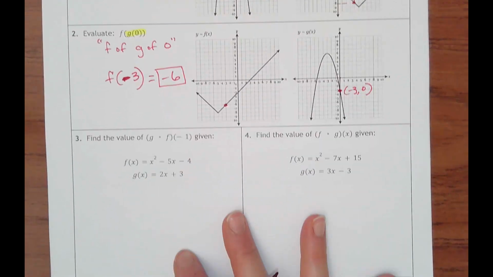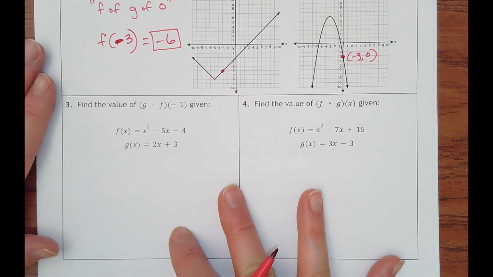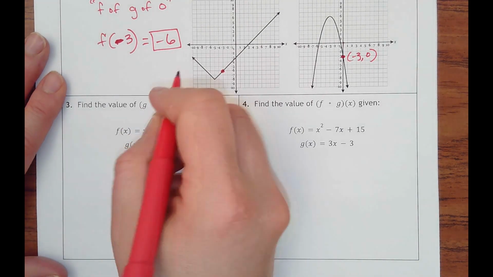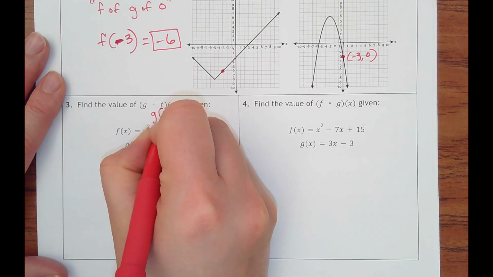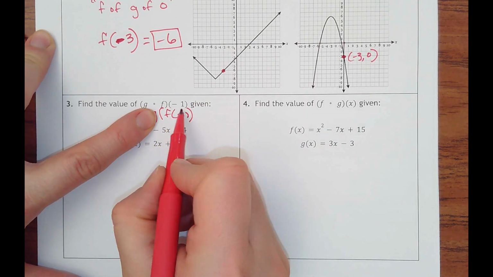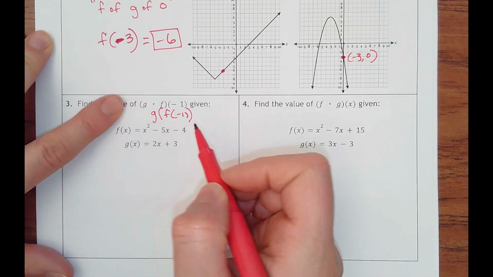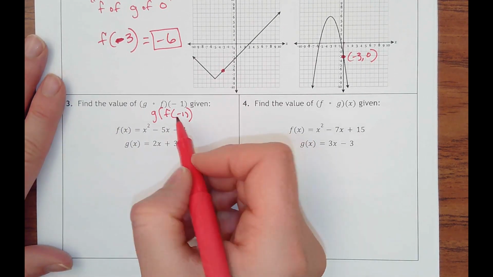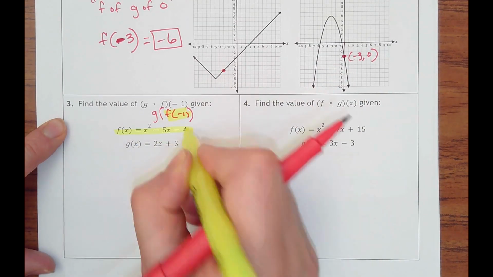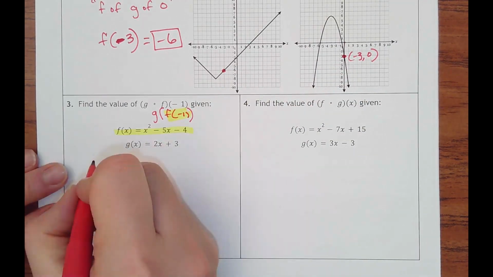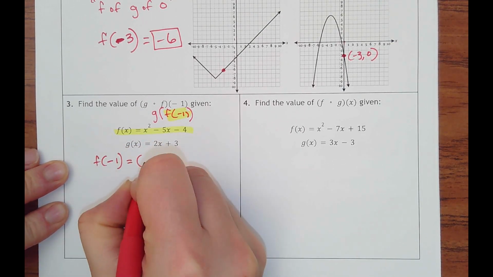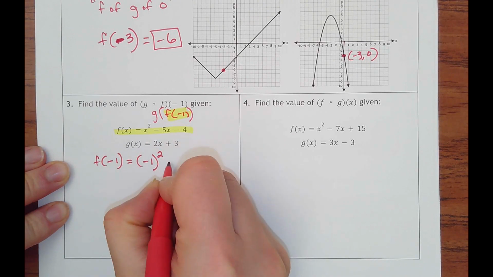Okay, let's try some without a graph, but using the equations. So here's this other notation. It kind of looks like golf, but it's G of F of -1. So I want to find F of -1 first, and then plug that into G of X. So F of -1 would be using this first function. So you could write the actual notation F of -1 equals, you're just replacing every X value with -1.